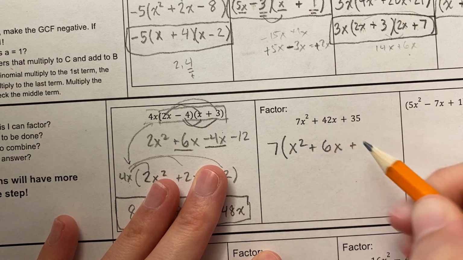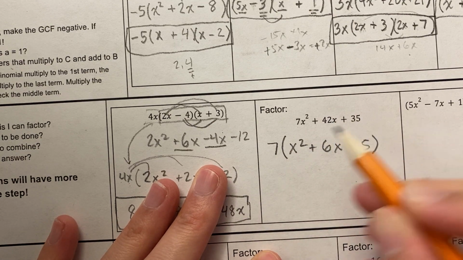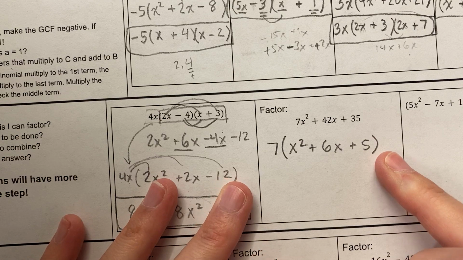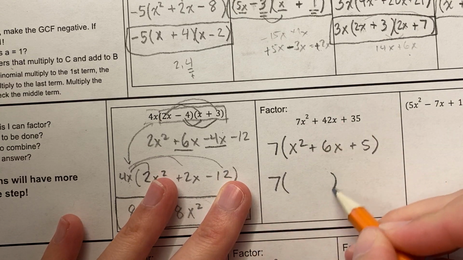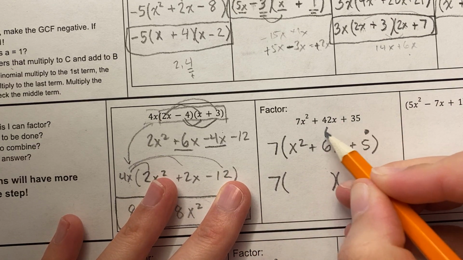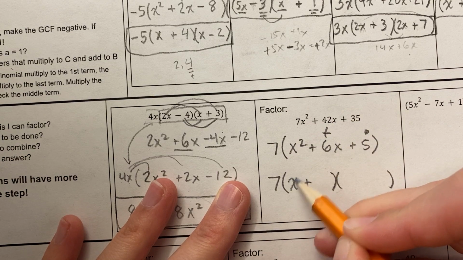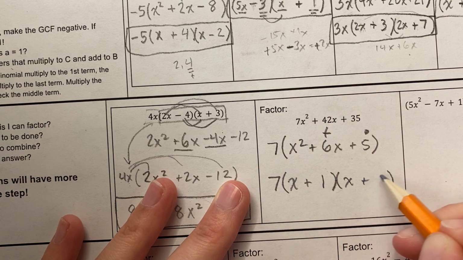Right, 7 times 6 is 42. 7 times 5 is 35. Okay, now, if you type this in, you will get it wrong. You are not done, right? I need 2 numbers that multiply to 5 and add to 6. And those 2 numbers, the only 2 numbers that multiply to 5 are 5 and 1.